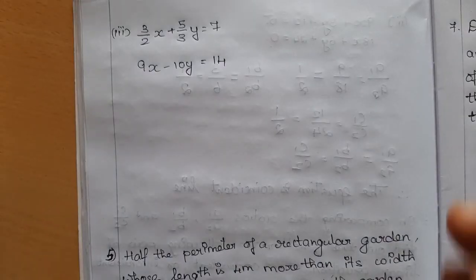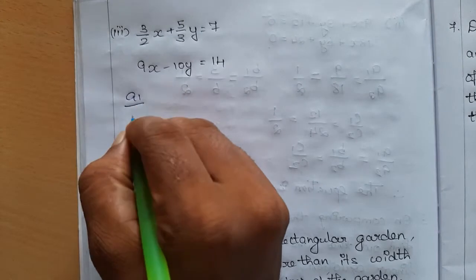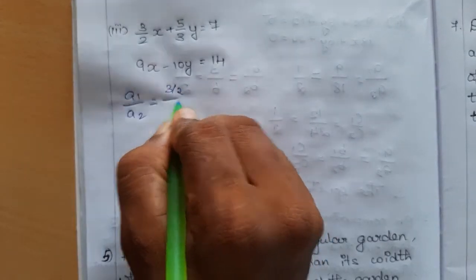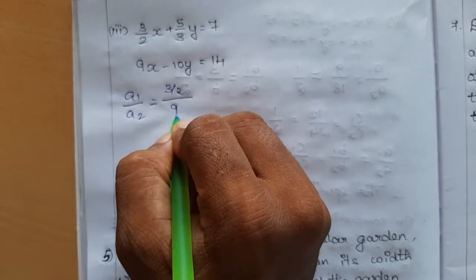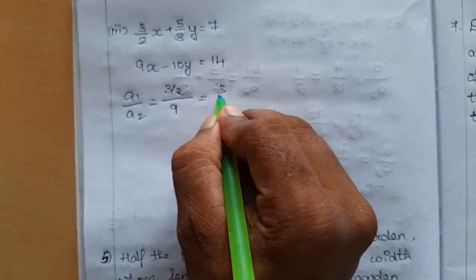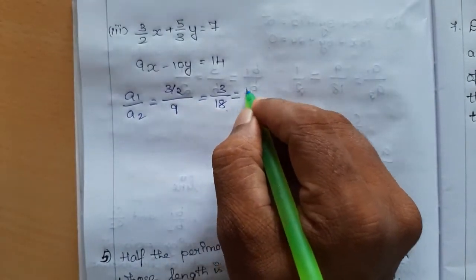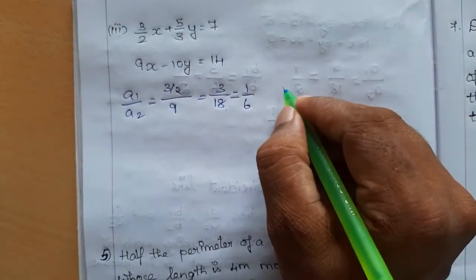So here we go for our next problem. A1 by A2 is equal to 3 by 2 divided by 9. This we can rewrite as 3 by 18, right? The 2 into 9 is 18. This we can simplify as 1 by 6.